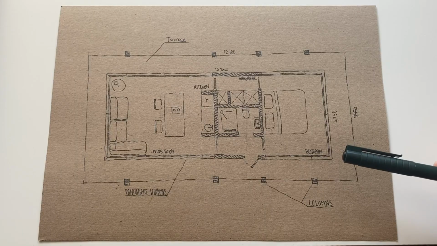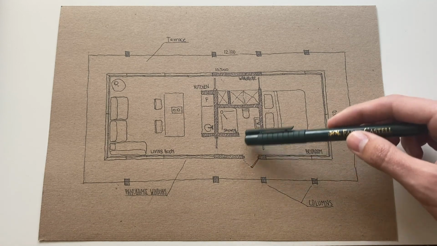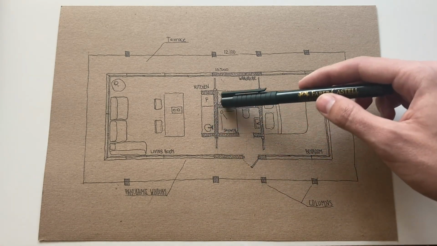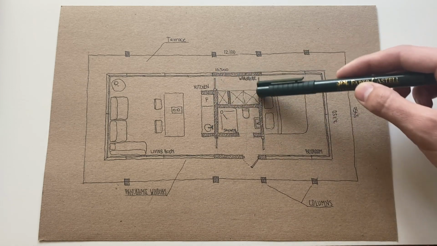I tried to make the layout as ergonomic as possible, but at the same time comfortable. So upon entering, we find ourselves in the heart of the house. It contains three small rooms, a corridor, a bathroom, and a dressing room.